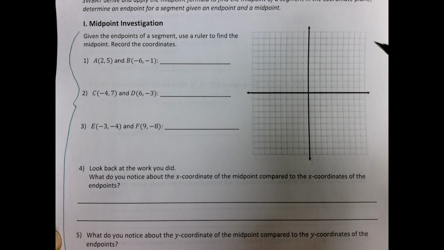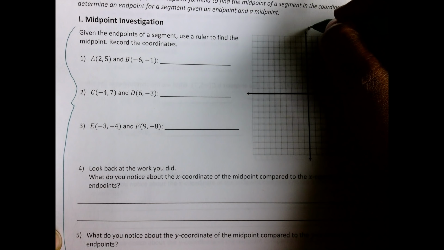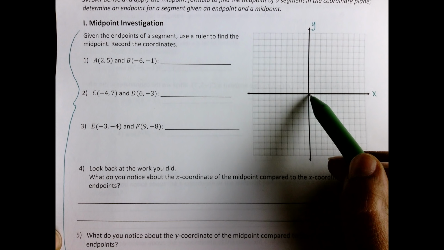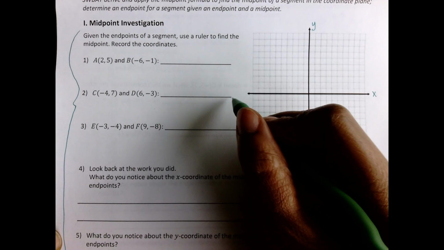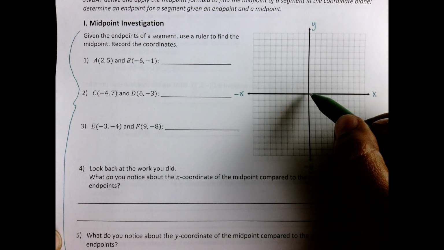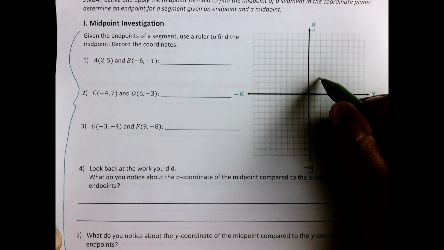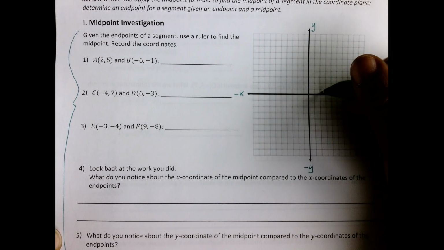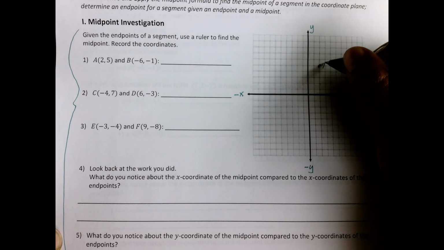So A is 2, 5, so 2 on the x-axis, 1, 2, and I like to label this as the negative part, and that's the negative part. So we have a positive x, positive y section, negative x, negative y section. So 2, 1, 2, 3, 4, 5, 1, 2, 3, 4, 5, and that is A.